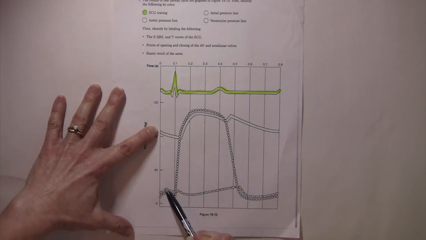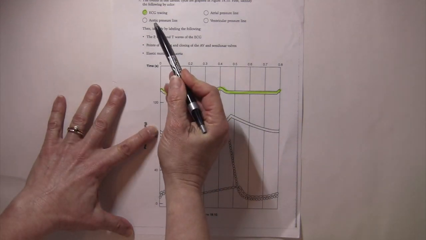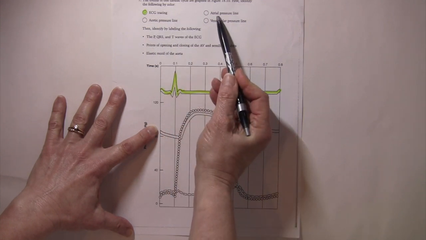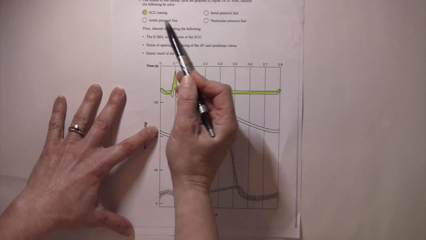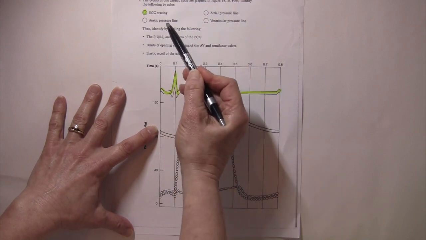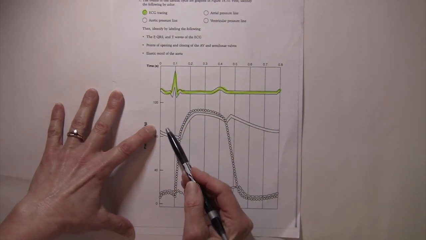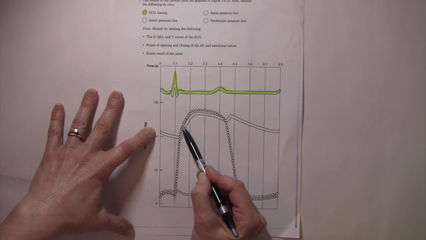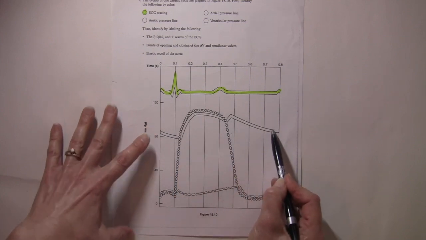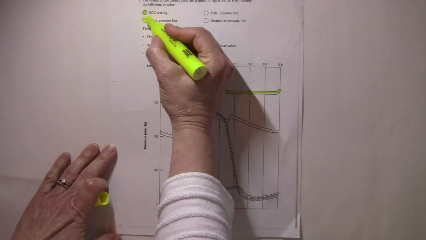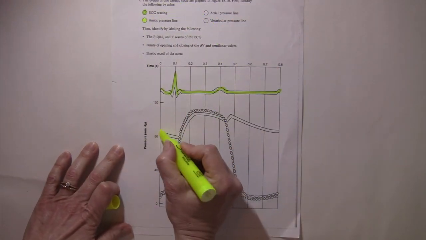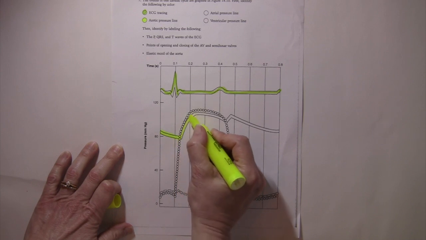When I look at my options, it's either a blood vessel, the aorta, the atria, or the ventricles, so chambers of the heart. Because the blood vessels, like the aorta, have a smaller diameter, they're going to have a higher pressure. And so I'm thinking that this is a blood vessel. So the aortic pressure is represented by this line.